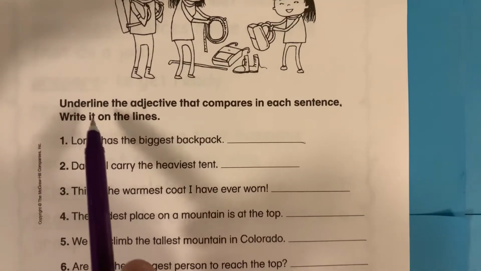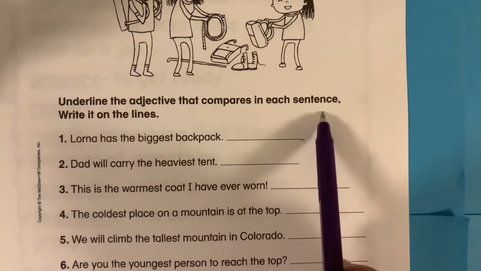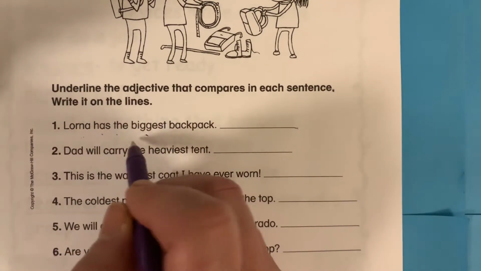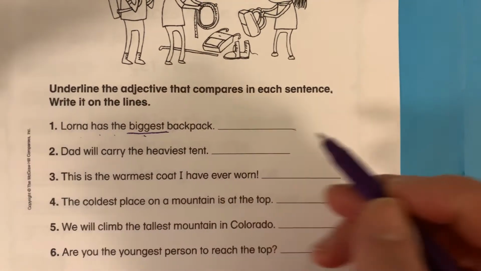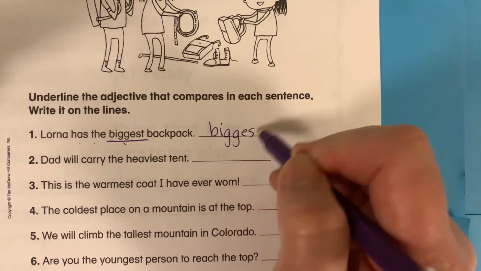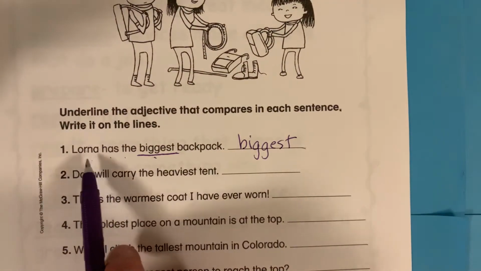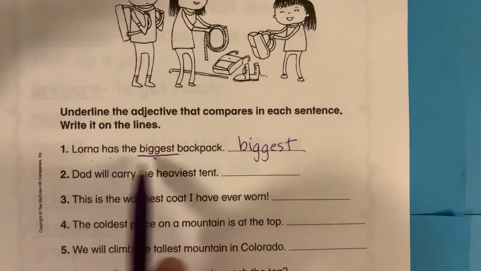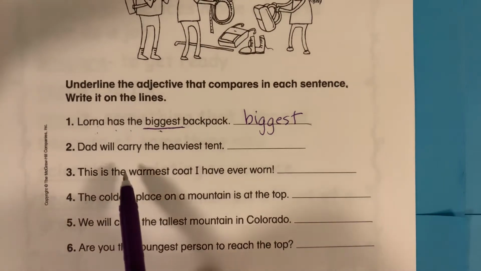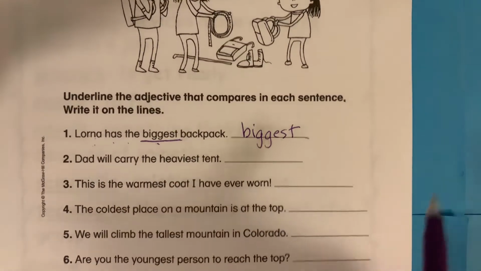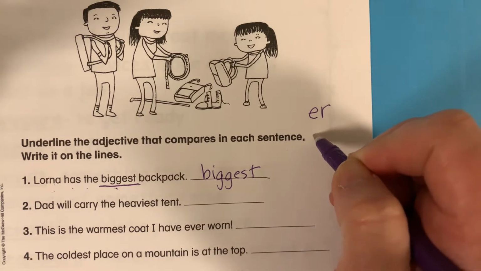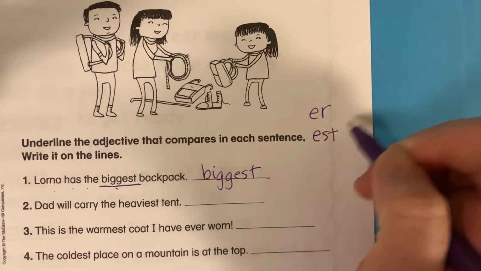So down here, you're going to underline the adjective that compares in each sentence and then write it on the lines. So Lorna has the biggest backpack. So you underline it and then you write it on the sentence. So in order for Lorna to have the biggest, then there had to have been 3 people who were having the comparison, or more than 3. Because if you are comparing just 2 things, that was like yesterday where we said when you compare 2 things, and now we're comparing 3 or more, so we say EST.